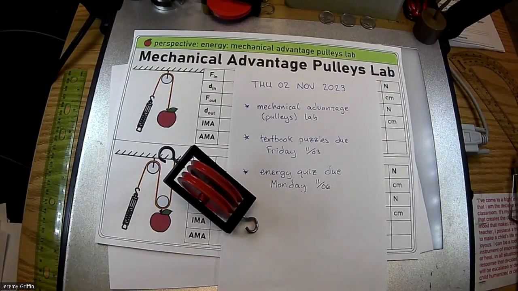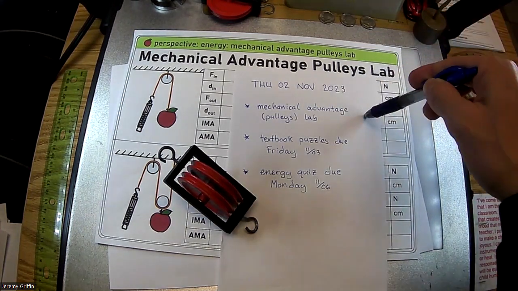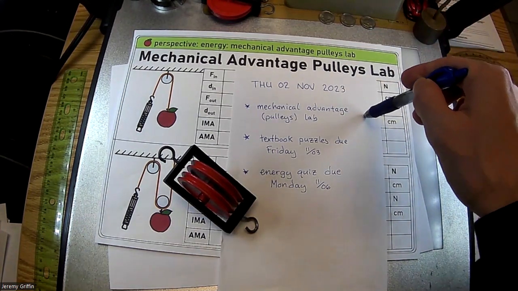All right, recording is rolling. It is Thursday, the 2nd of November. I got a mechanical advantage lab lined up for you guys, Pulleys Lab.